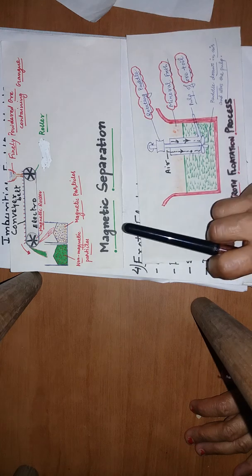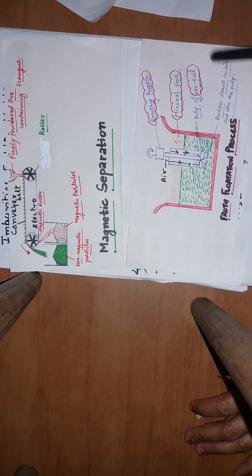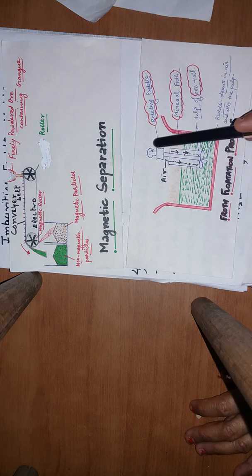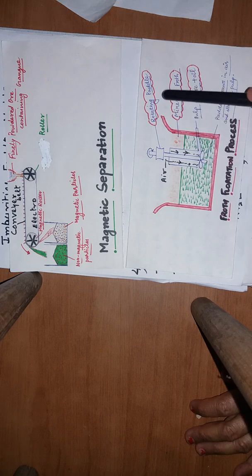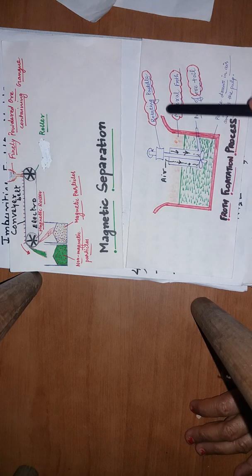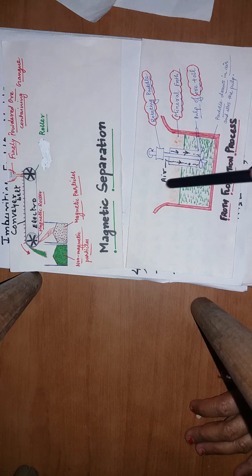What we do is take a tank and put pine oil, water, and the pulverized ore in this tank, and it forms a suspension. A rotating paddle is fitted in this tank, and when we rotate this paddle, compressed air also moves in the tank.